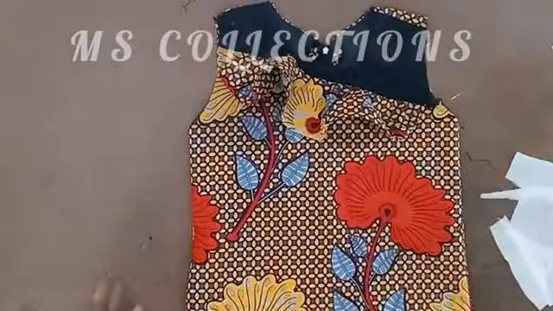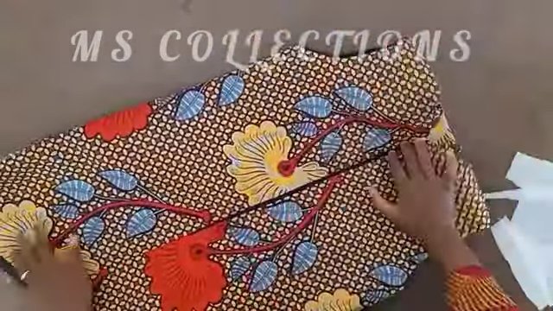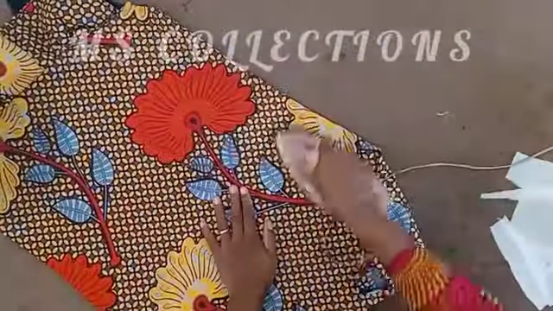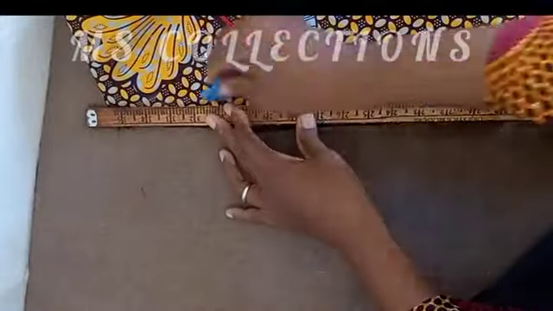Okay, so guys, this is it. I've come this far. I've also fixed my zipper, I've shaped the dress, ironed it, gave it a good press, and the dress is ready to receive the sleeve and the pleats down.